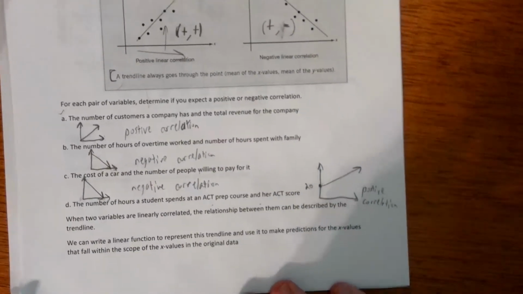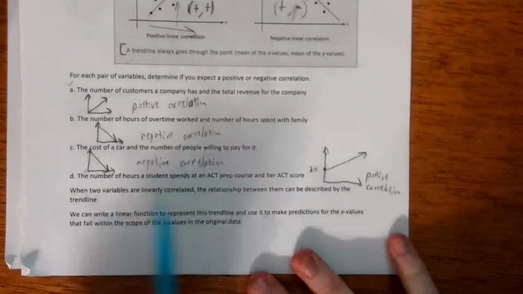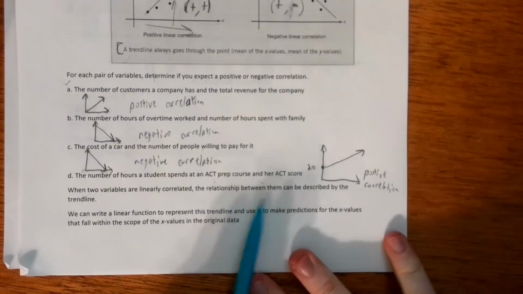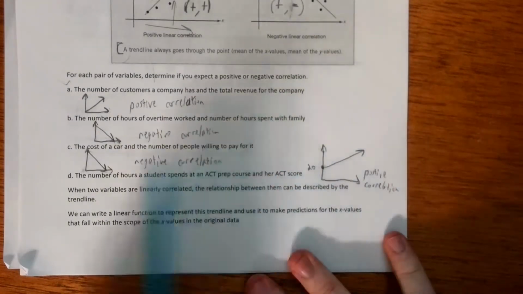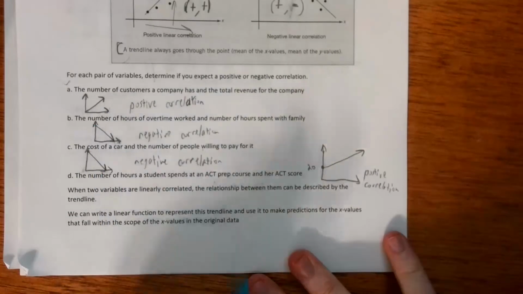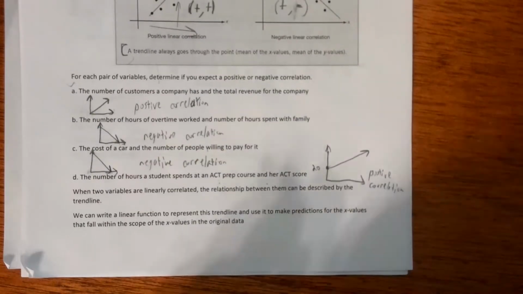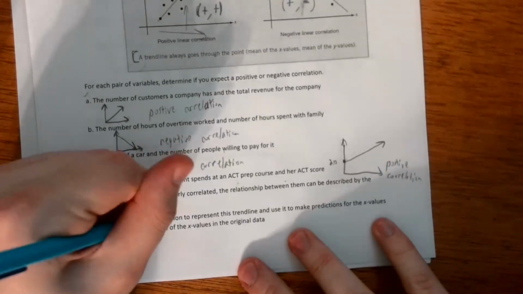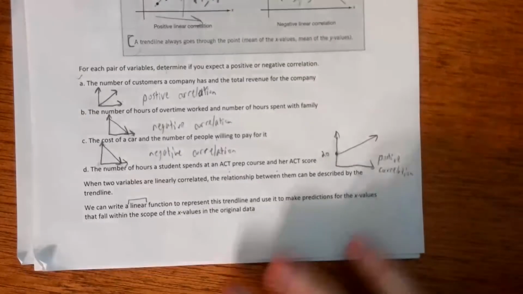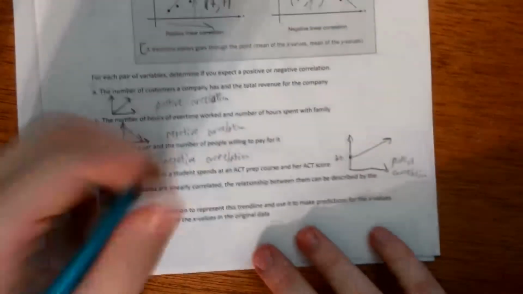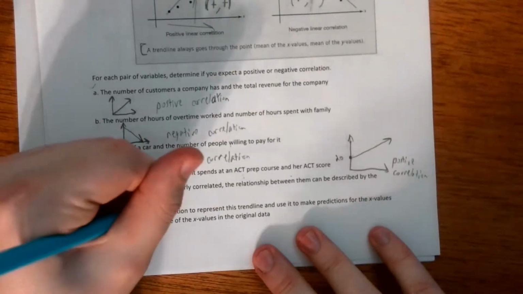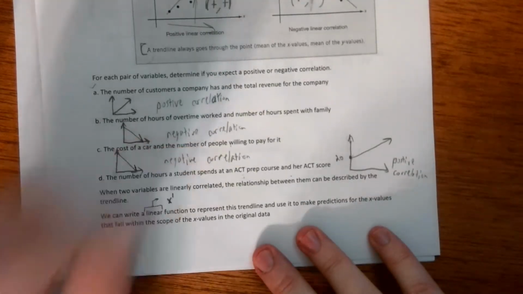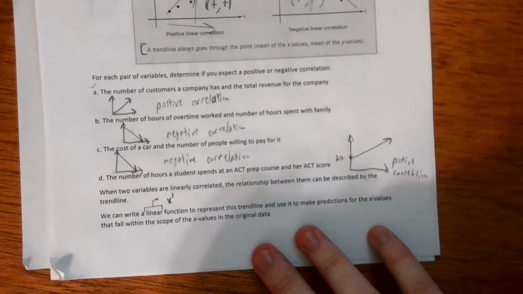When two variables are linearly correlated, the relationship can be described by the trend line. The trend line is basically what we've been drawing or modeling each time. We can write a linear function. Remember, a linear function looks like a line, right? The highest degree is just first, like an x to the first power.